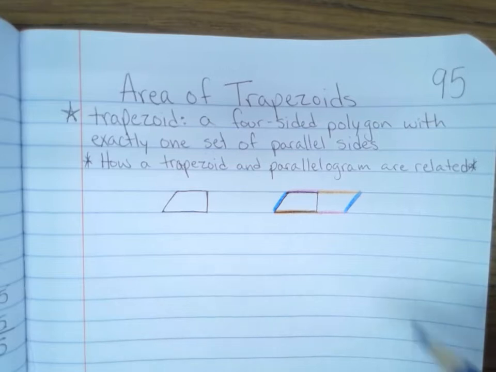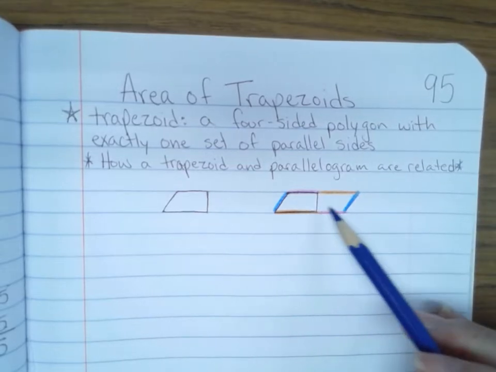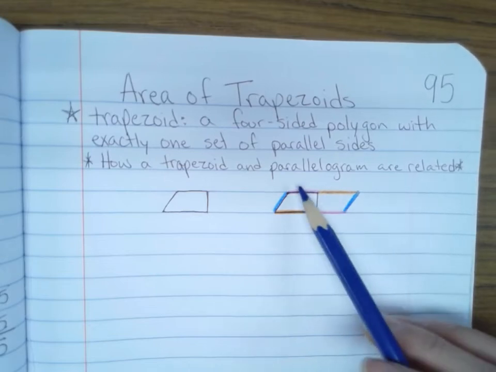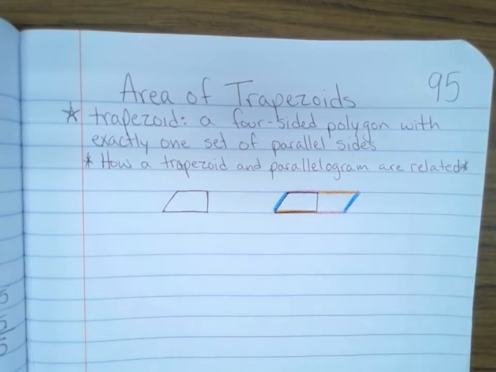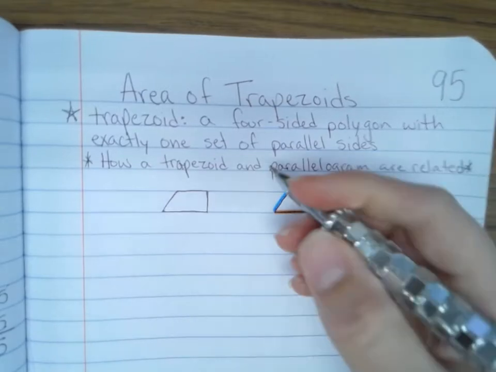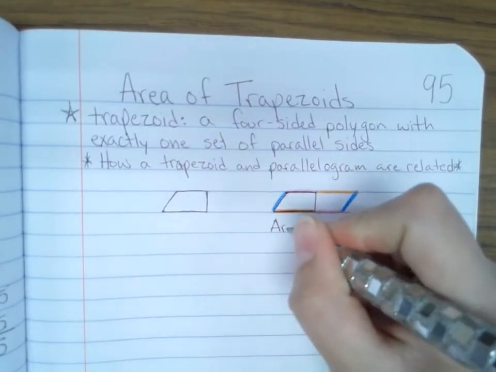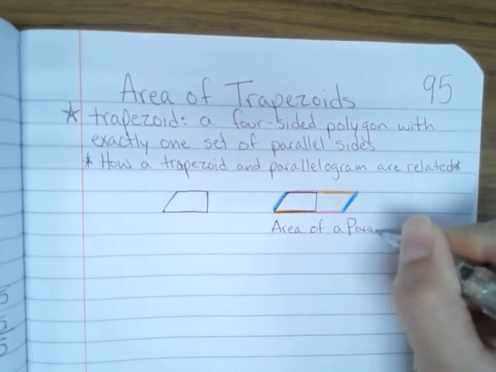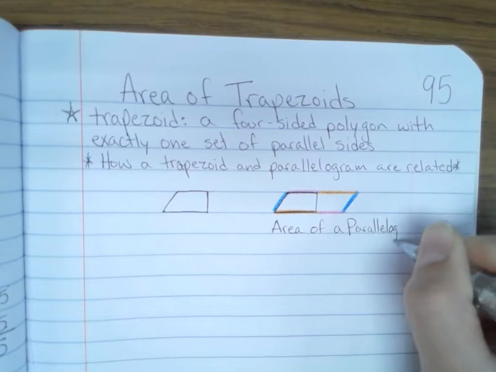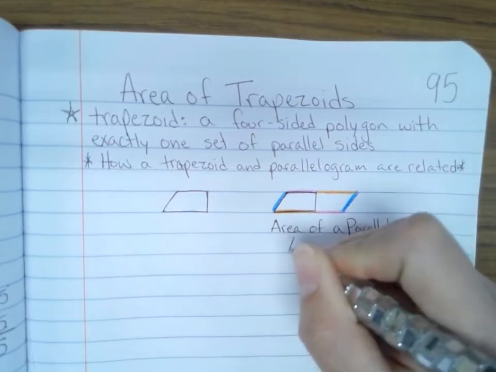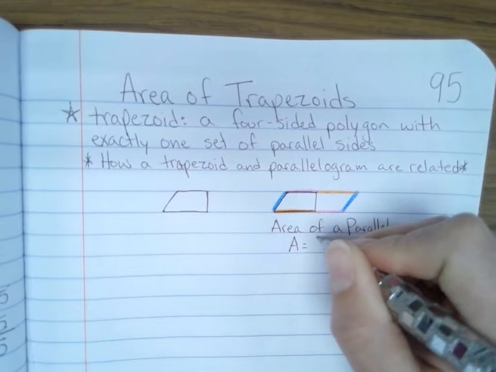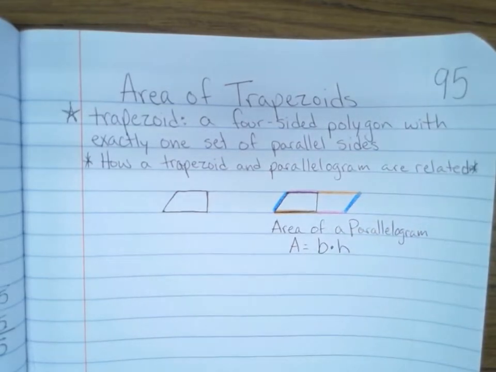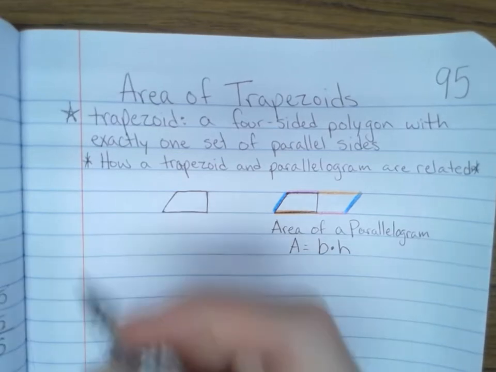Okay, now notice we have the same trapezoid, but it's been flipped upside down here. But when I put them together like that, I end up with a perfect parallelogram. So, area of a parallelogram, area is found by doing base times the height. Now compare that to a trapezoid.